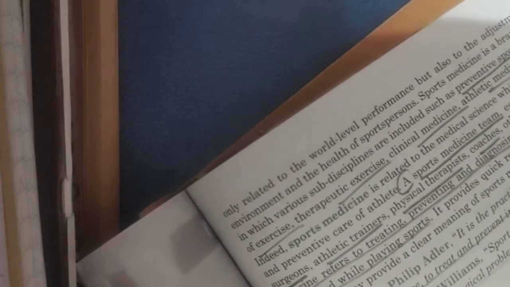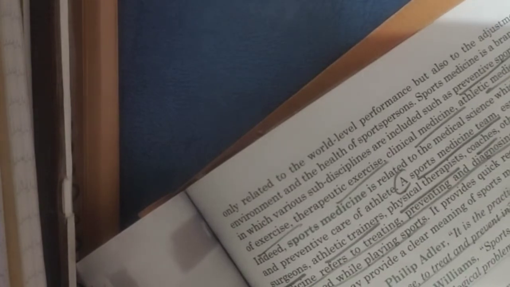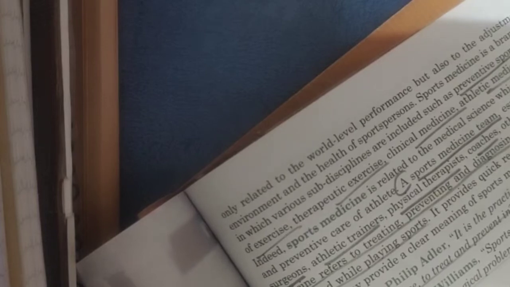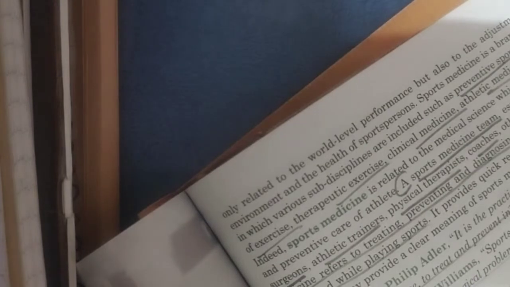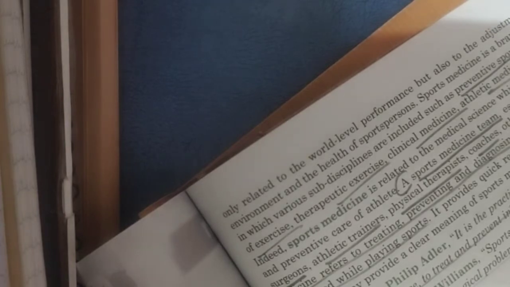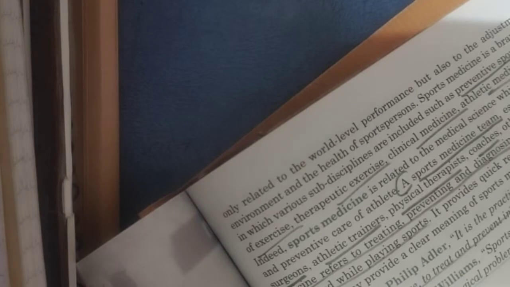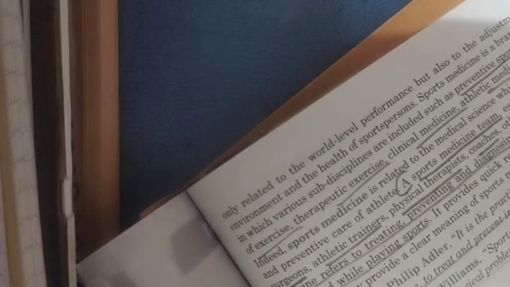So the medical science, sports medicine, deals with treatment and preventive care. The people who are there in the sports medicine team are athletic trainers, surgeons, physicians, physical therapists, coaches, and other athletes. And sports medicine focuses on treatment, prevention, and diagnosis of injuries of players, sports injuries which they get while playing sports.